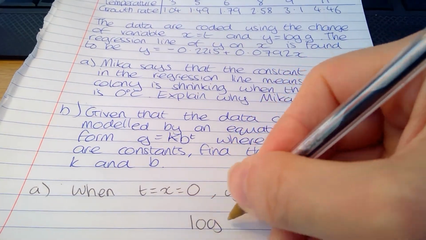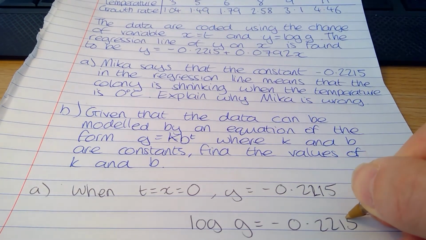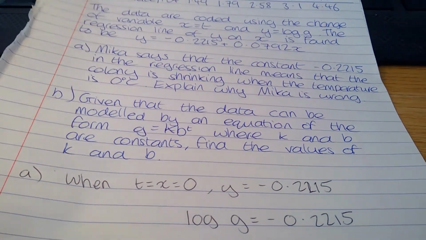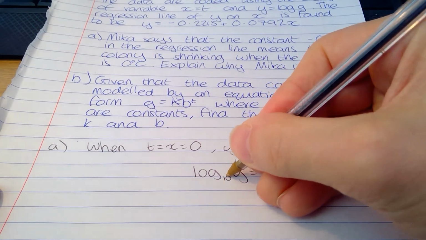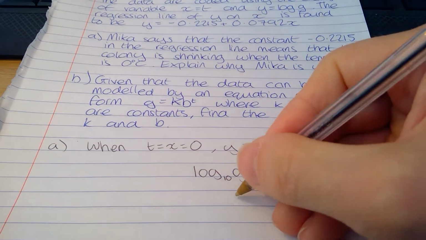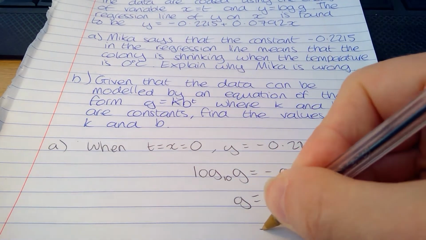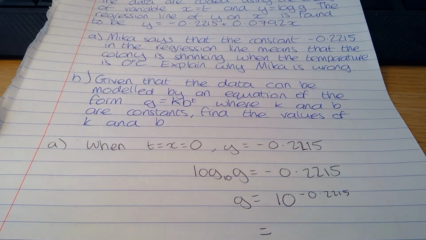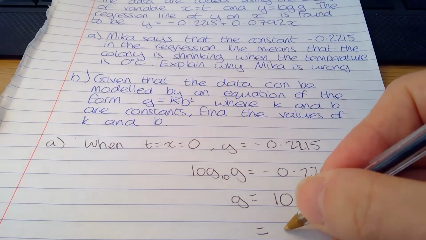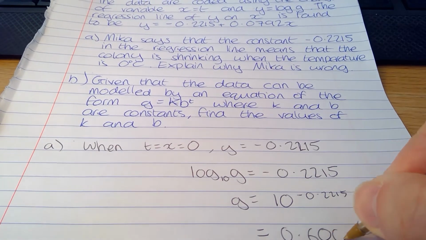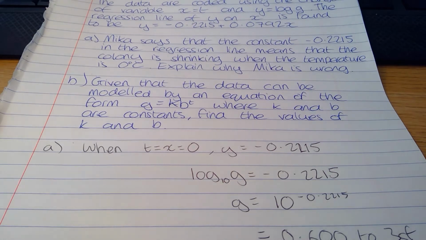So we're really saying that log g is equal to minus 0.2215. So if we want to find the value of g from there, remember when you see log, we mean like log base 10. That's really what it means when it's on its own like that. So g is going to be 10 to the power of minus 0.2215. We obviously need a calculator to work that out, which then comes to g being about 0.600 to 3 significant figures. And so quite clearly that is not a negative number, so that's why Mika is wrong.